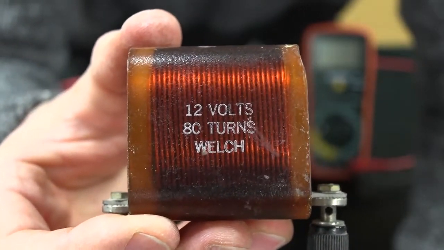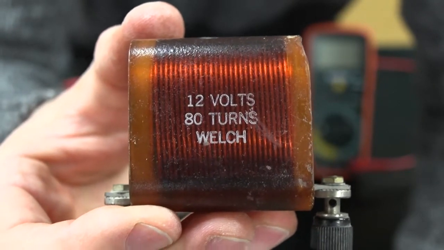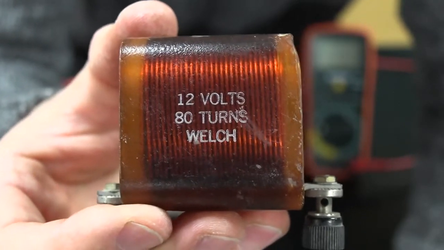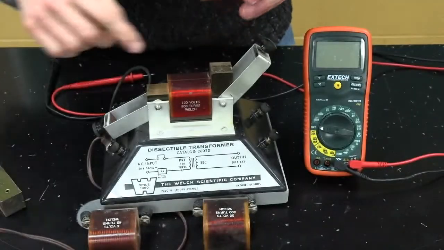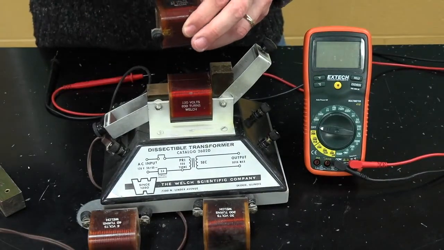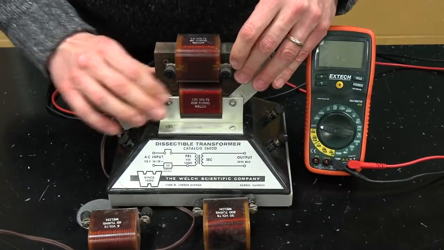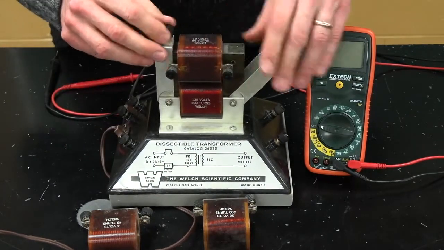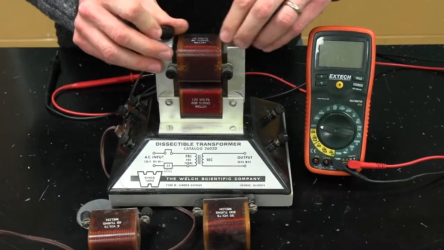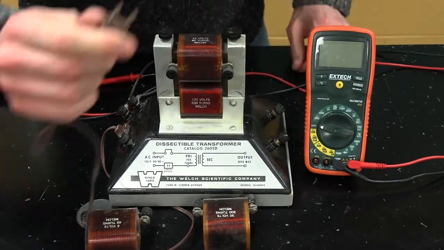It says 80 on there. And it says also 12 volts, so we'll see that and we're going to measure that. So fewer turns, a lot of turns of wire, not many here. And what I'm going to do is hook it all together, and then I'm going to plug this into the wall.